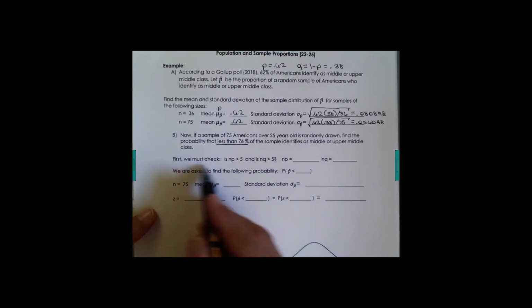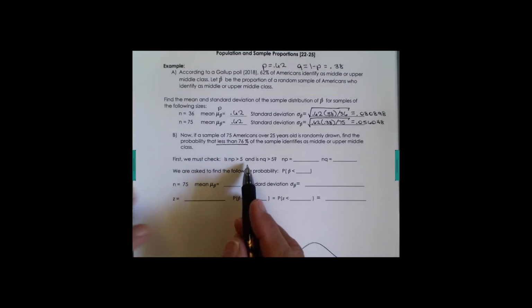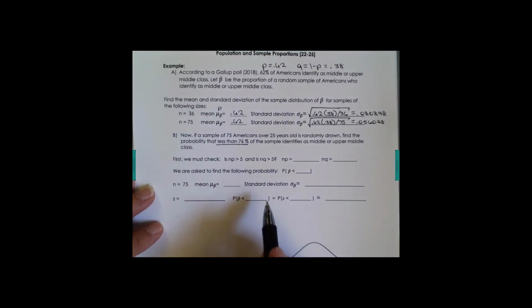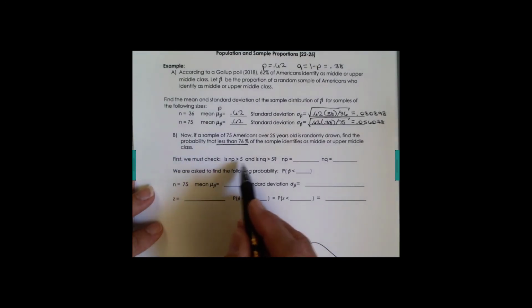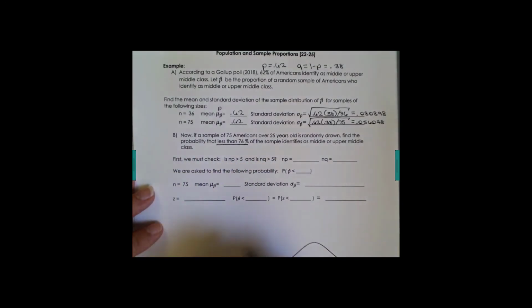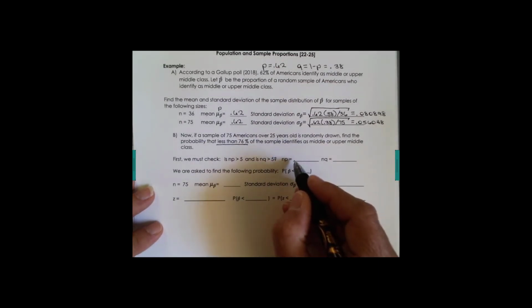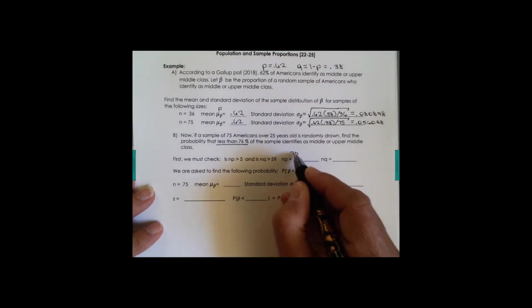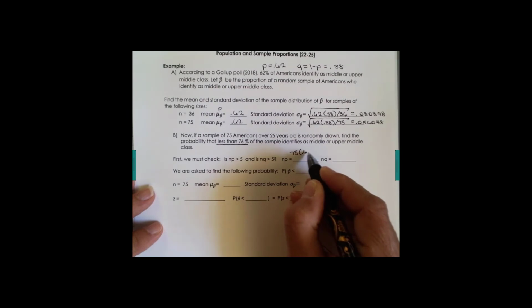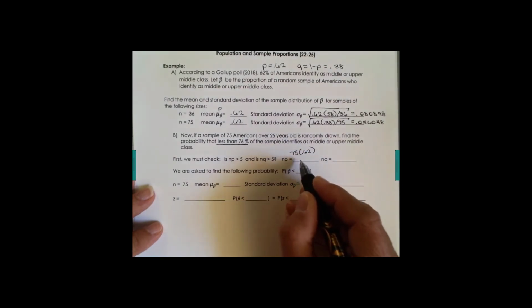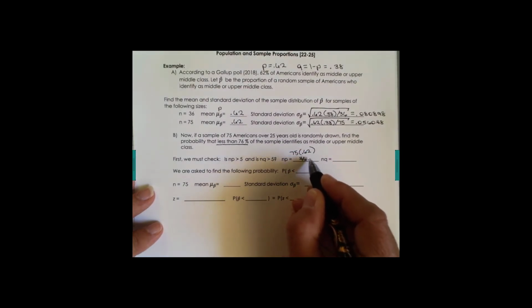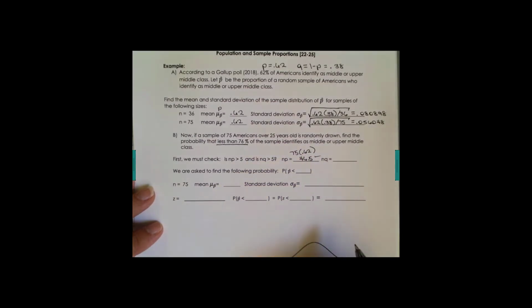Now, I'm going to check and see if my sample size is big enough. I didn't do this before, but I have to make sure that N times P and N times Q are both greater than 5. N times P is going to be 75, which is my sample size, times P, which is 0.62, and I come up with 46.5. Well, that's definitely bigger than 5.